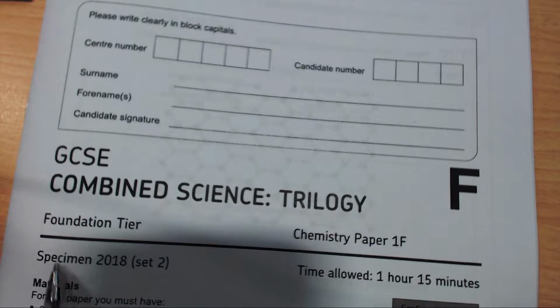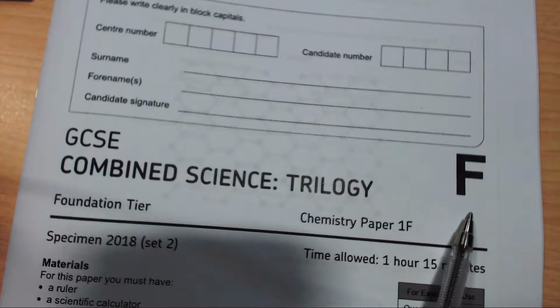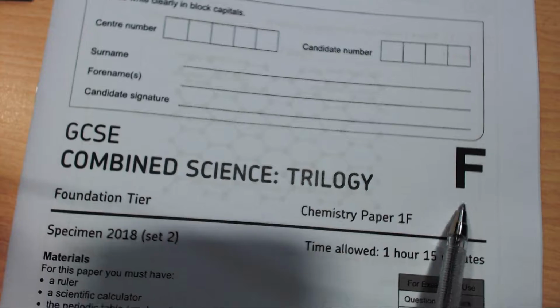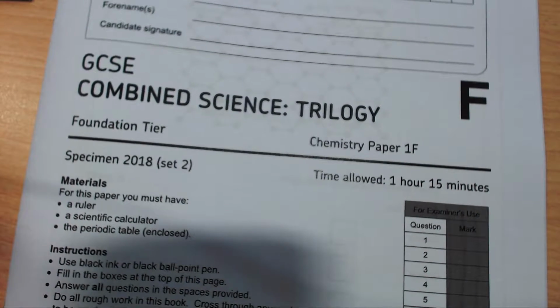Right, so we've made sure we've got the correct paper. You've put your name on it. Okay, that it's a foundation paper and that we've got specimen 18 set 2. Okay, if you'd like to open the paper, you do need to be in total silence.